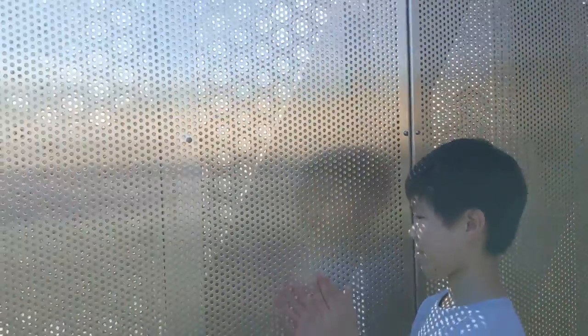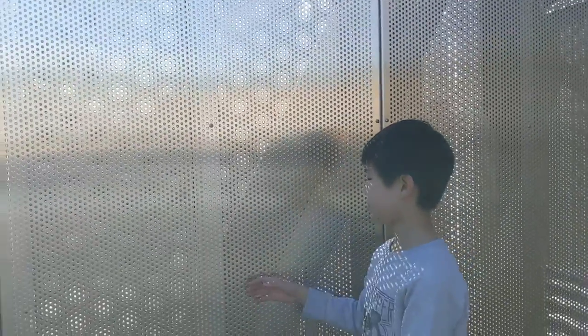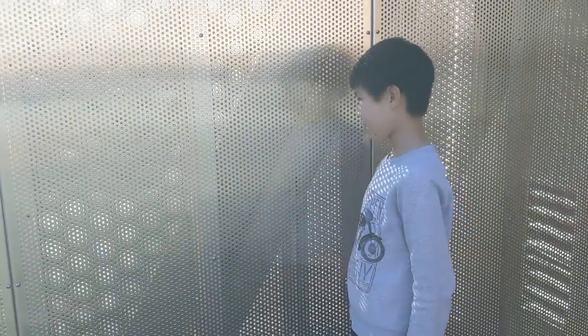So if you move around, you can see that the holes seem to follow you. Yeah, and the holes are also forming the same kind of pattern as the wall mesh. So you can move closer. It works because there's two sheets in the back. It looks smaller because of perspective.